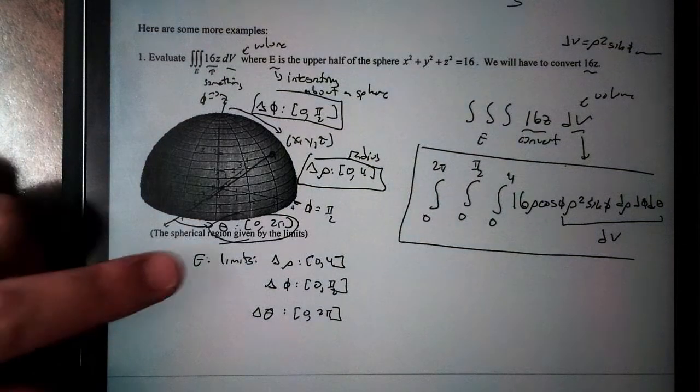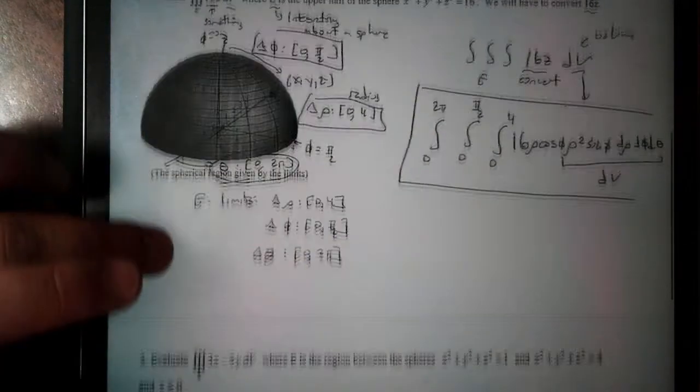Alright, so let's take a look at the next one. Ready? Hope you enjoyed that one. Let's take a look at our next one here.